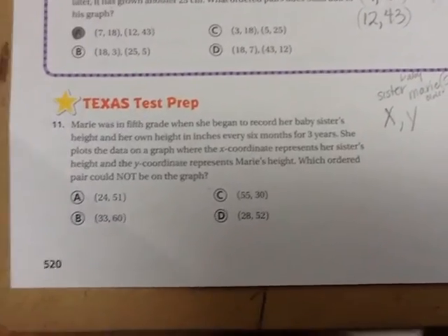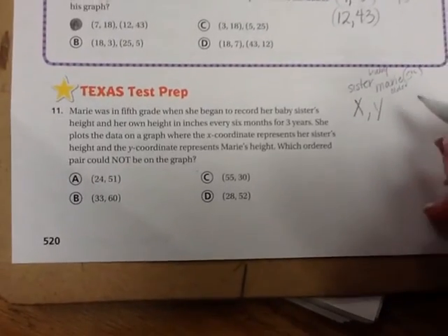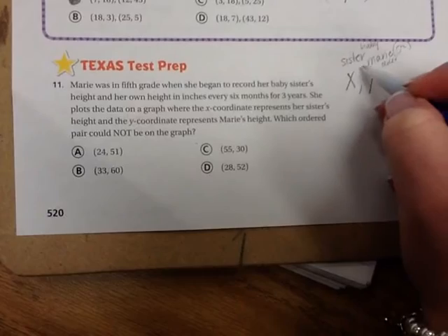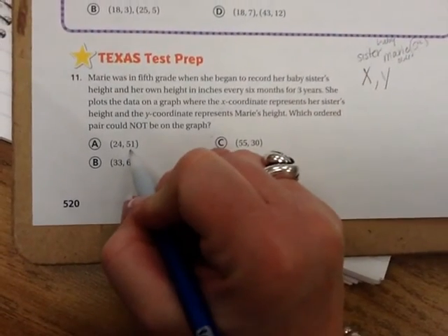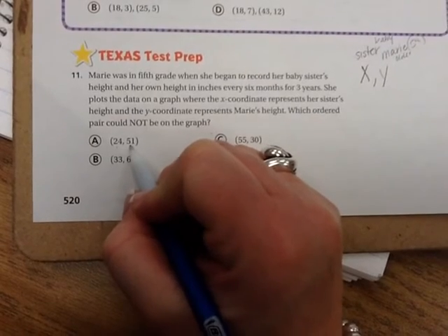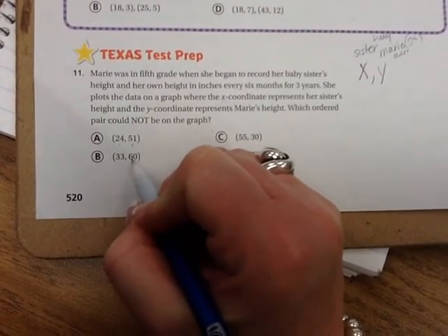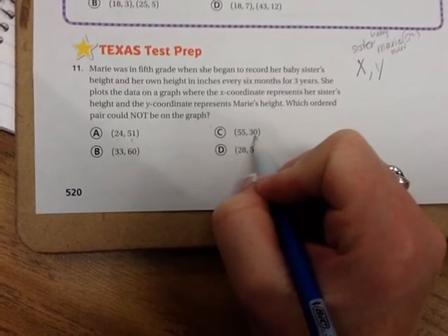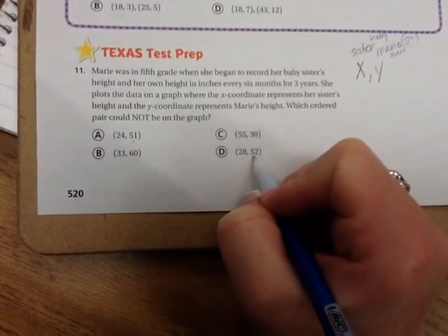So the question is, what could not be the height? So you're asking yourself, what couldn't be the height? So if you're thinking about height, let's just say that you're in the 5th grade right now and you have a baby sister. Is it logical that the baby is smaller than you? The baby is smaller than you. The baby is not larger than you.